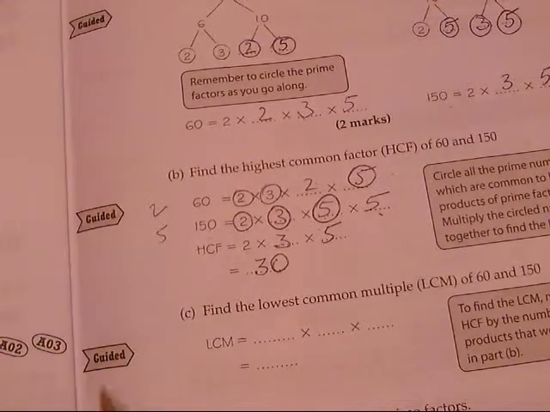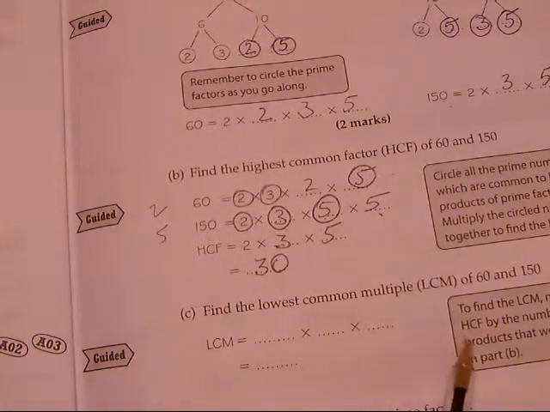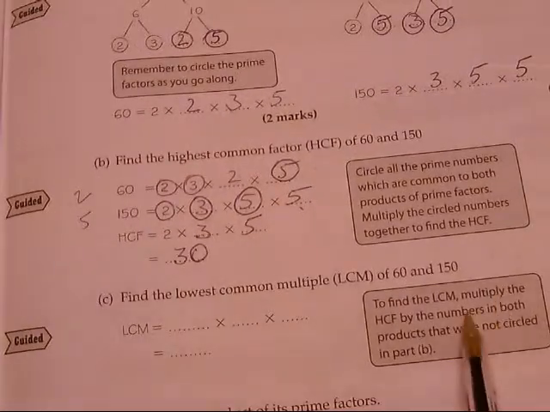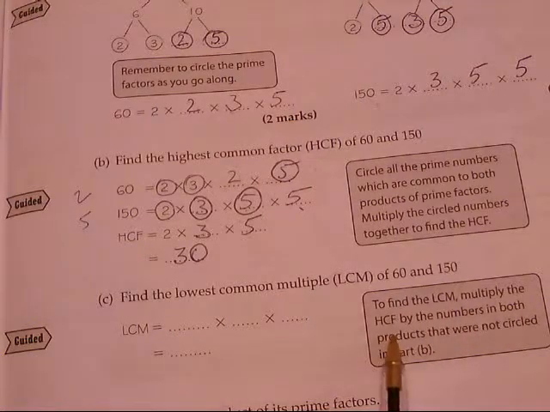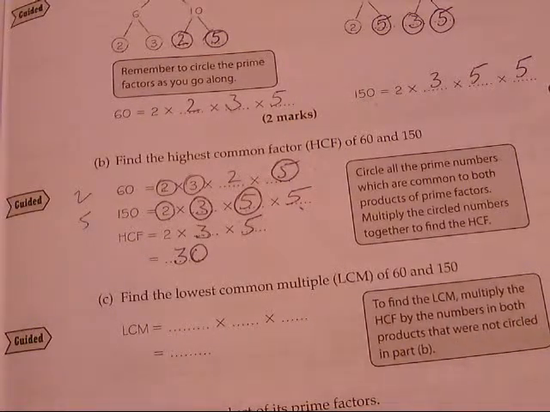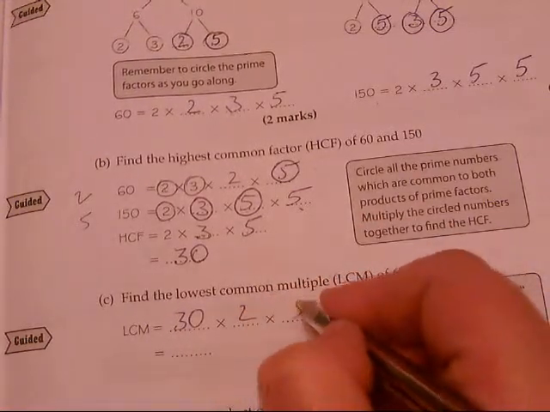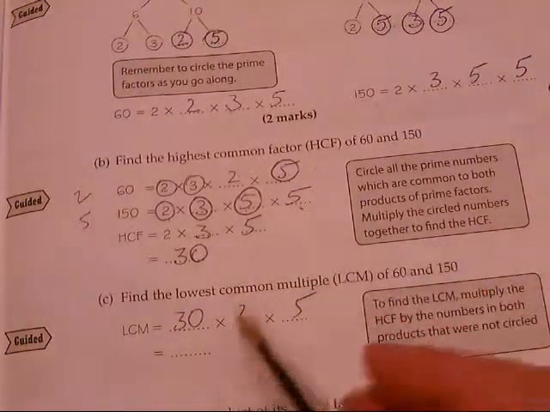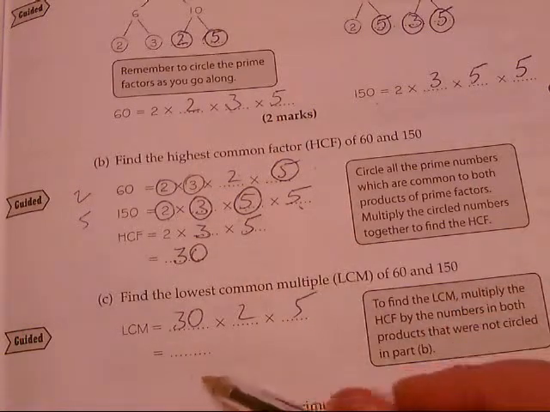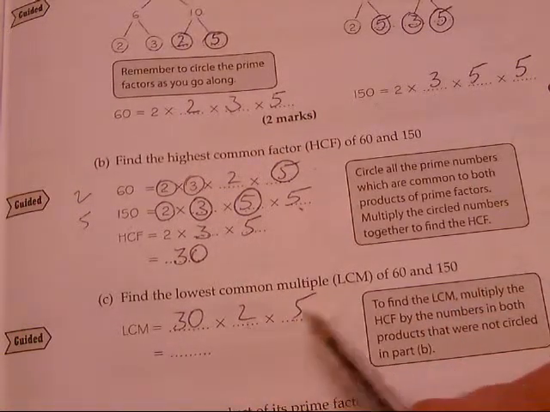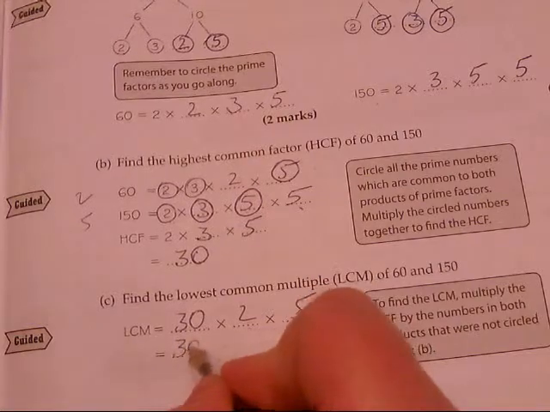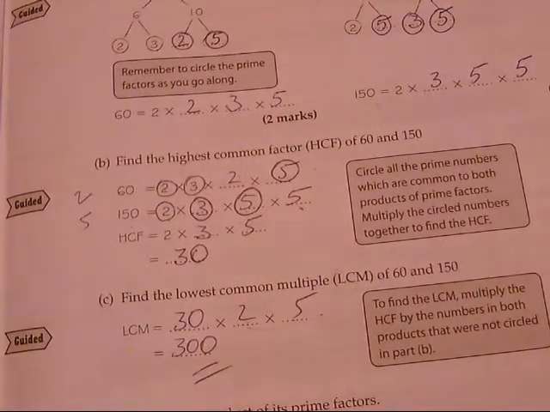Now we need to find the lowest common multiple. They're saying to find the lowest common multiple, multiply the highest common factor by the numbers in both products that were not circled. So we have 30 by 2 by 5. 2 times 5 is 10. Multiply by 30 is 300. Done and dusted.